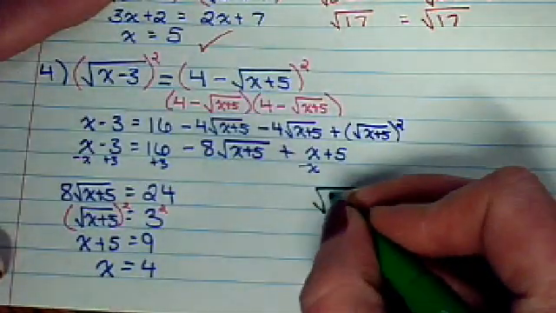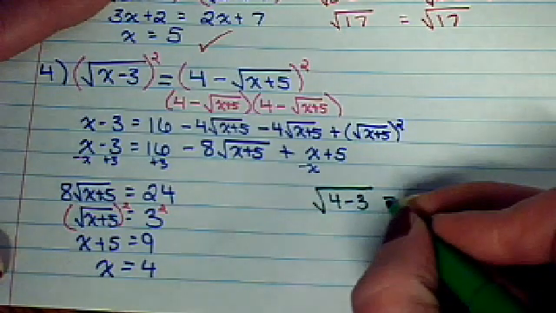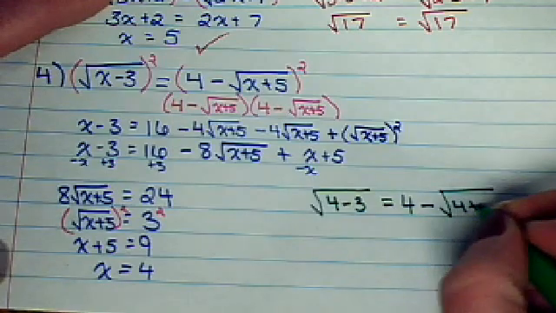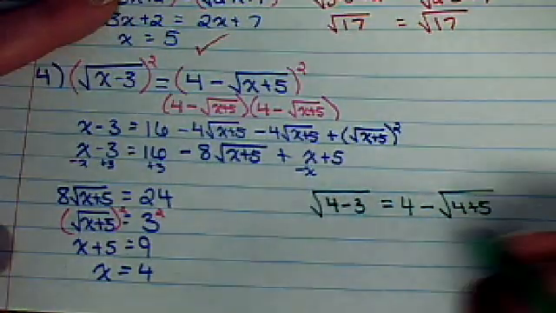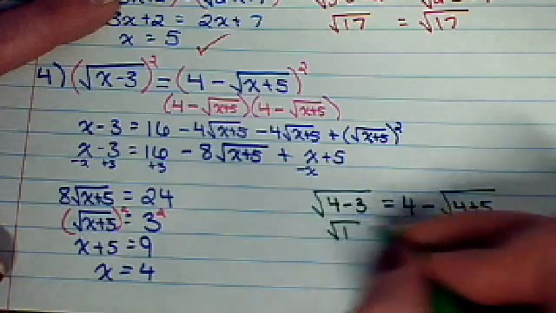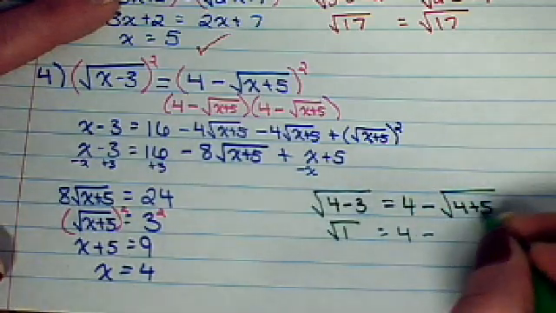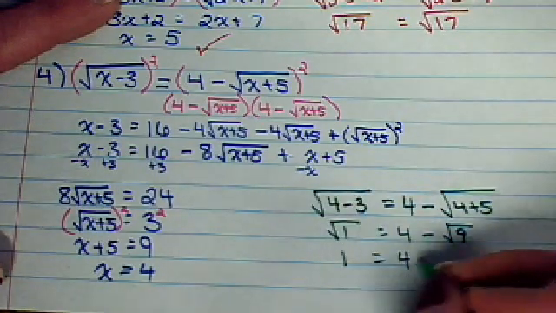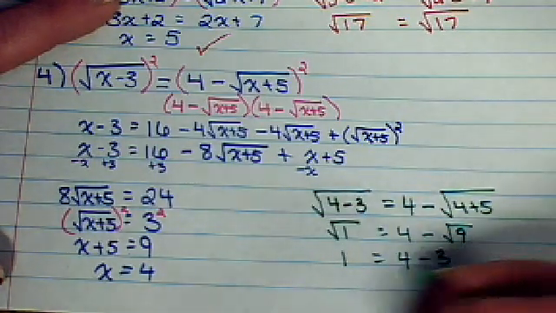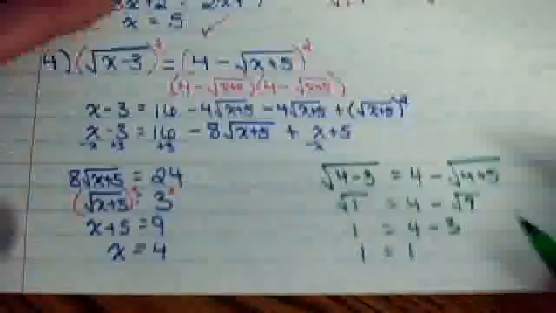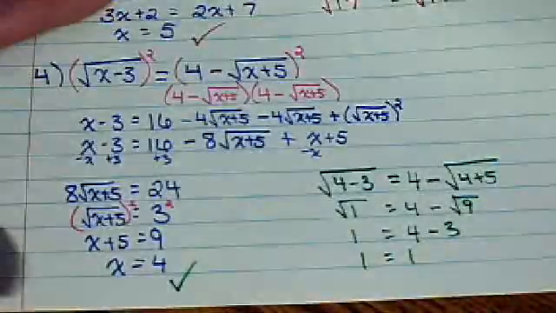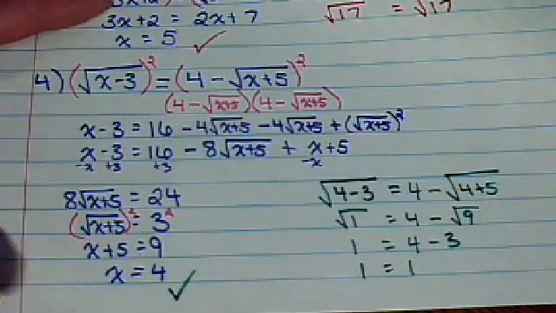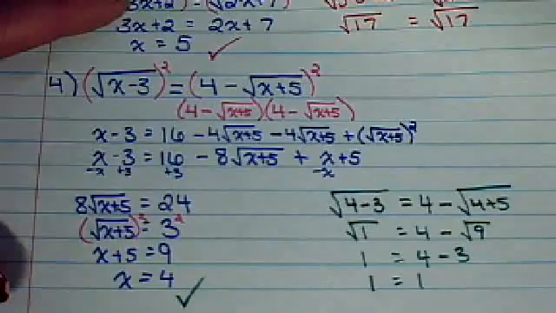Square root of 4 minus 3. Does that equal 4 minus the square root of 4 plus 5? Notice I put it in for every single x. 4 minus 3 gives me 1. 4 plus 5 gives me a 9. Square root of 1 is 1. Square root of 9 is 3. Does 1 equal 4 minus 3? It sure does. That answer worked. So, make sure you check every single answer.